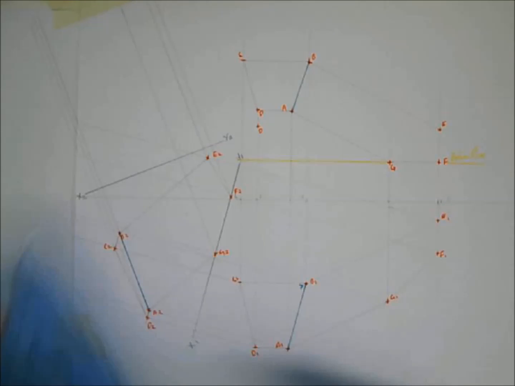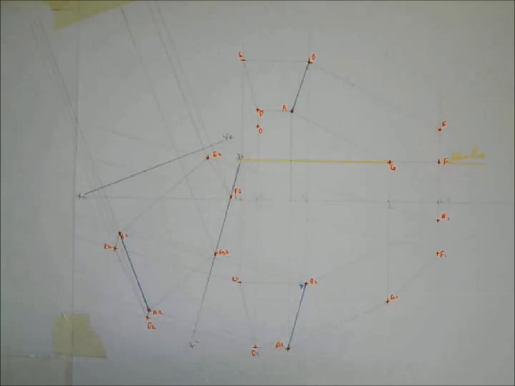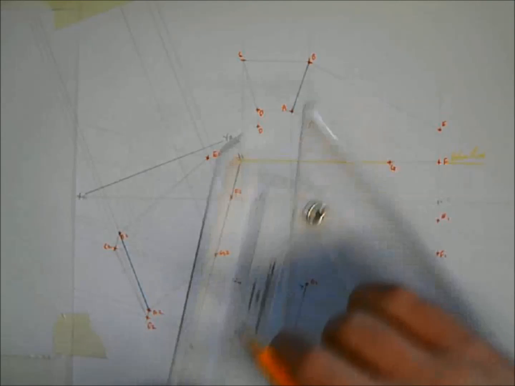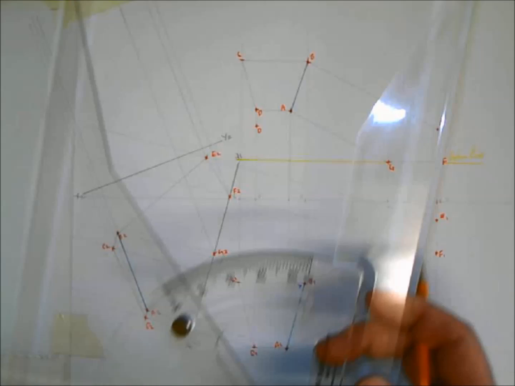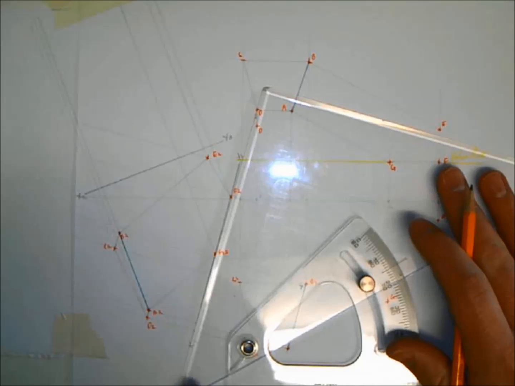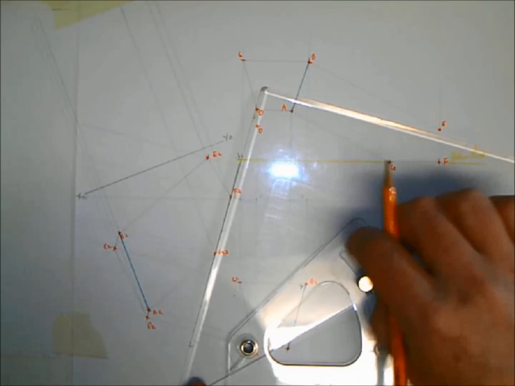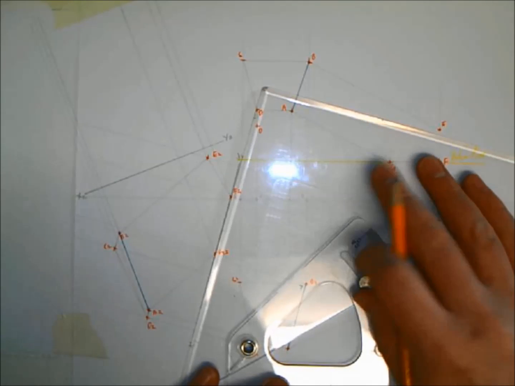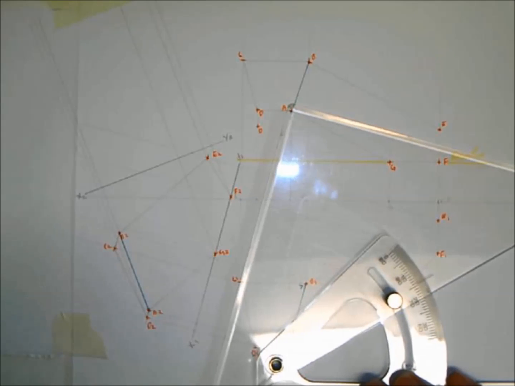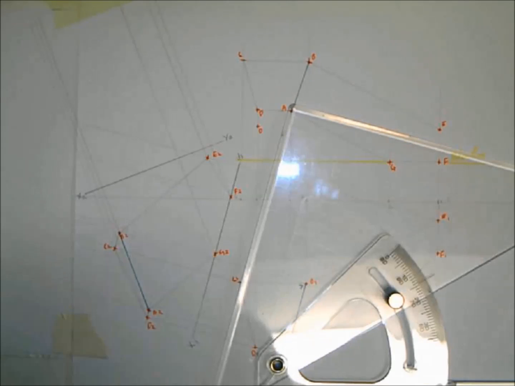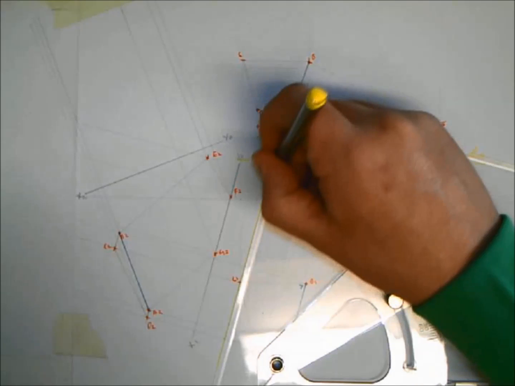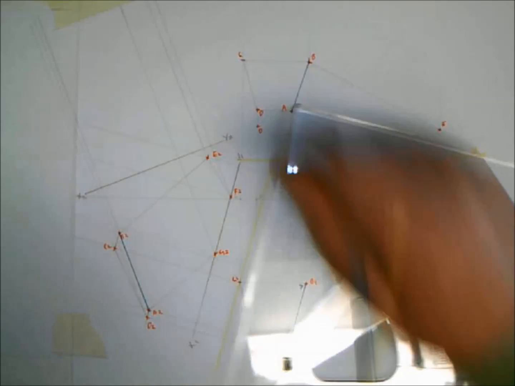So I'm going to use my adjustable set screw again. So I'm going to project that XY line back to point C for a datum line, my first point. And that gives me another datum line.